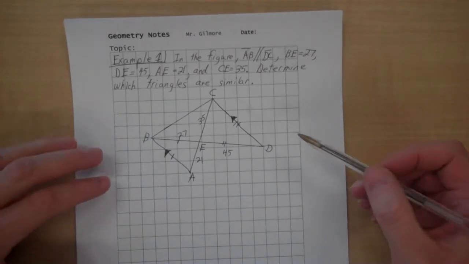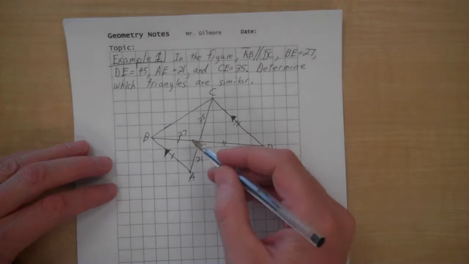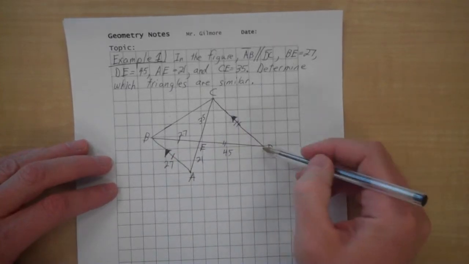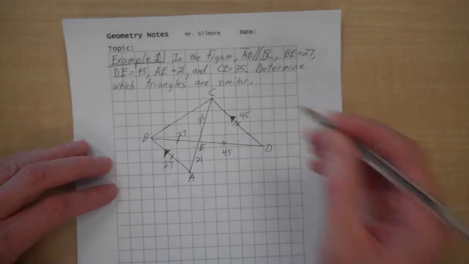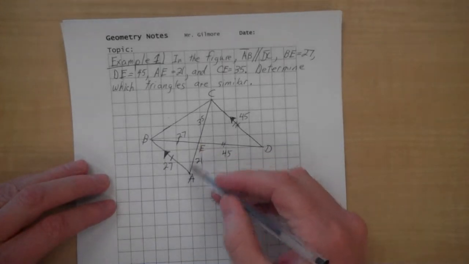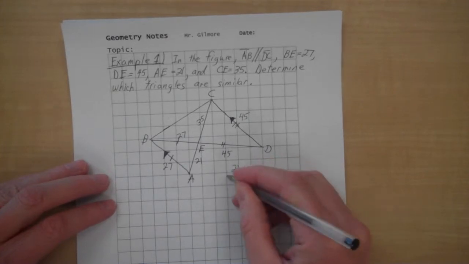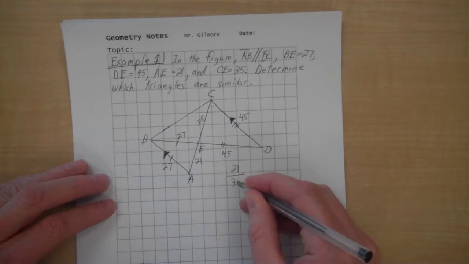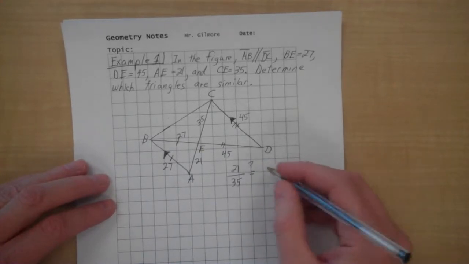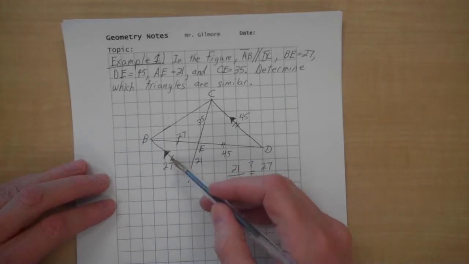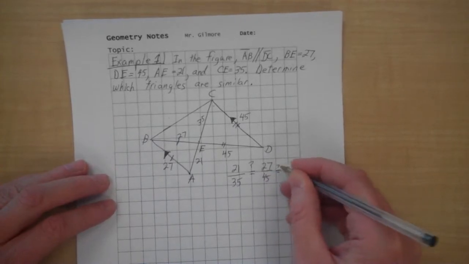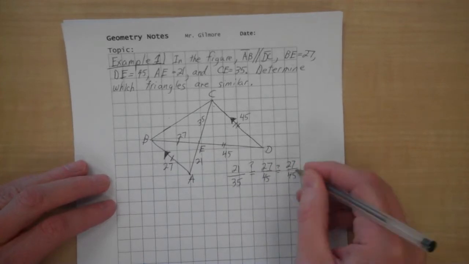Before I go on, I want to mark that if that's 27, and these two are marked congruent, then AB is 27. This one's 45, and CD is marked congruent to that, so this one's also 45. So what I want to do right now is match up the sides. AE is 21. It matches CE, which is 35. AB is 27, and I'm going to put a question mark. Let's see if they're equal. If they're not, this isn't working. AB is 27. I'm going to match it up with CD, which is 45. And I do know the other one is 27 over 45. So we know these two are equal.